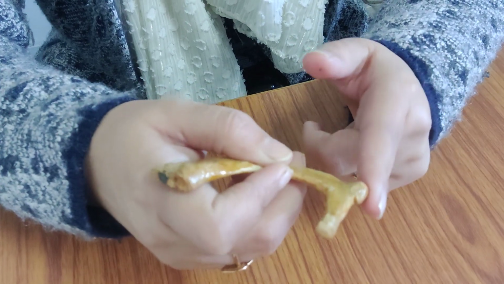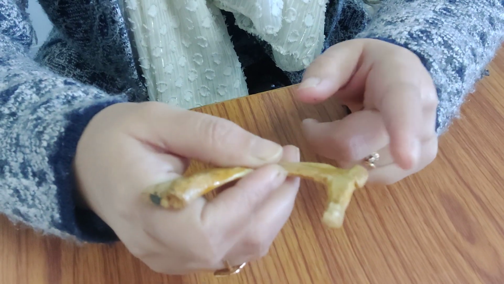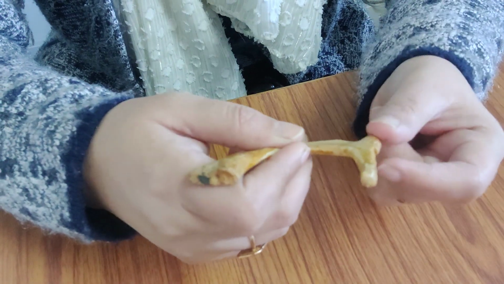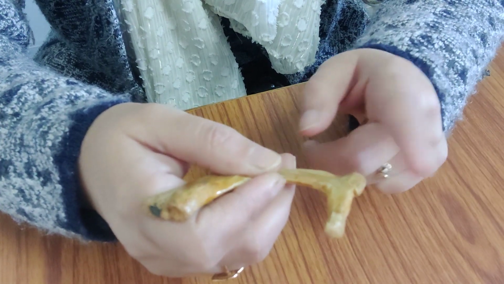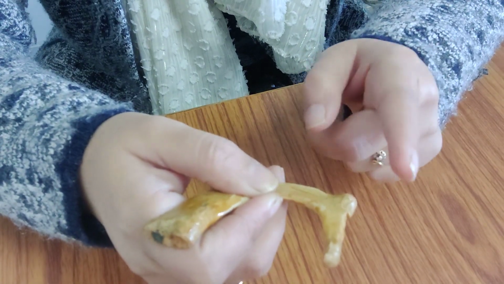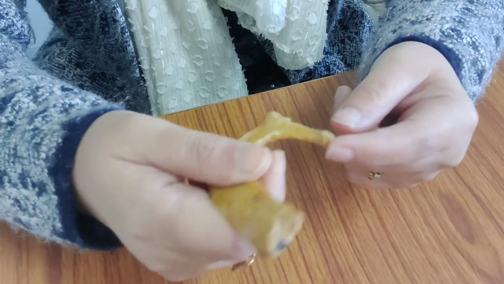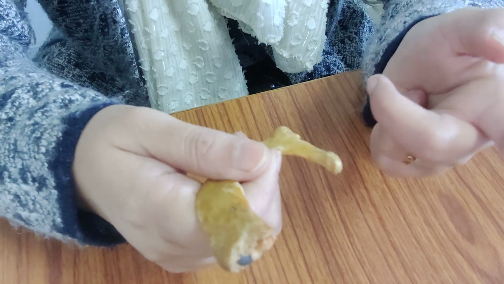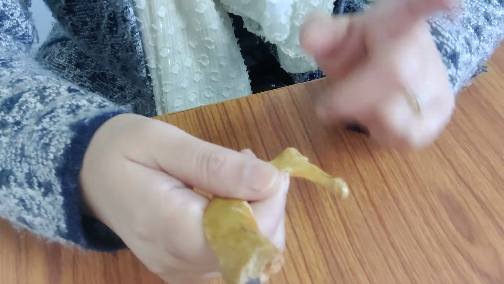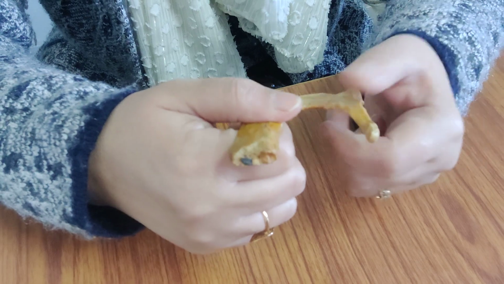This tubercle articulates with the transverse process of the first thoracic vertebra. The joint formed between this tubercle and the transverse process of the first thoracic vertebra is known as the costo-transverse joint. The joint formed between the head and the costal facet of the first thoracic vertebra is known as the costo-vertebral joint. We have discussed the anterior end and the posterior end.